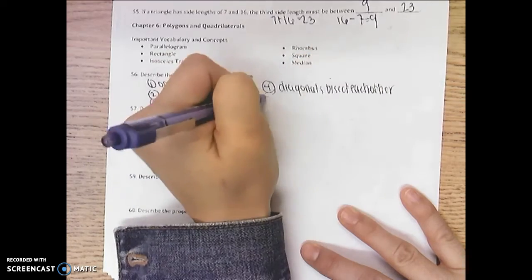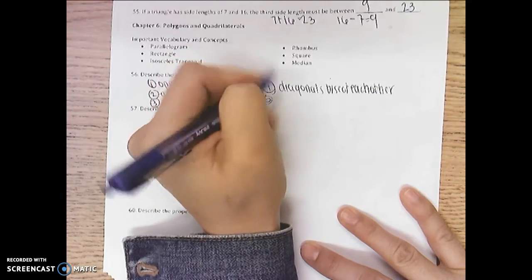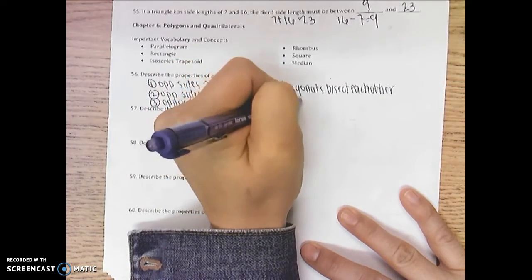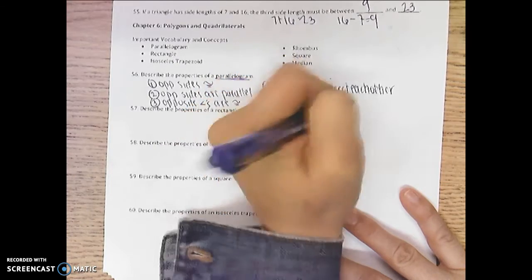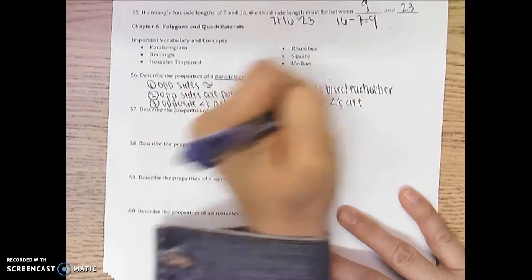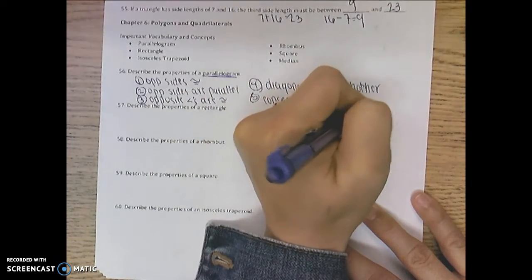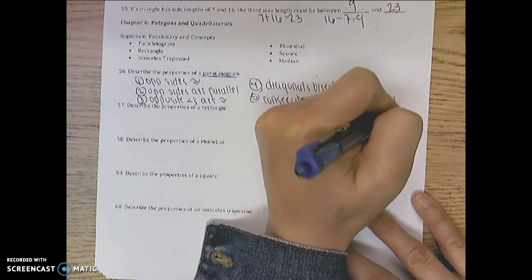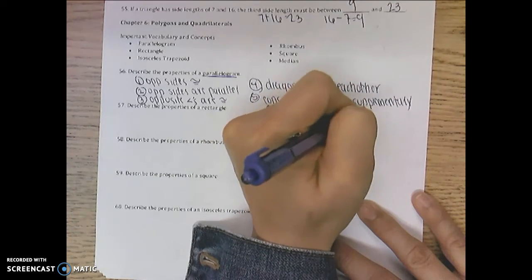And the last one, because there are 5 for a parallelogram, is that consecutive angles are supplementary, meaning they add to 180 degrees.